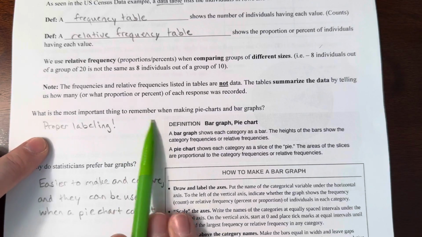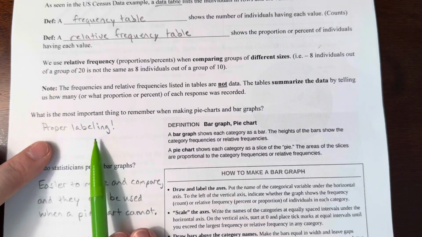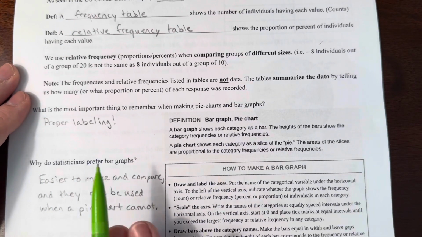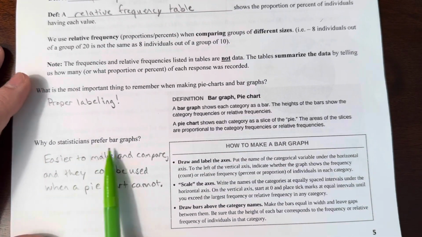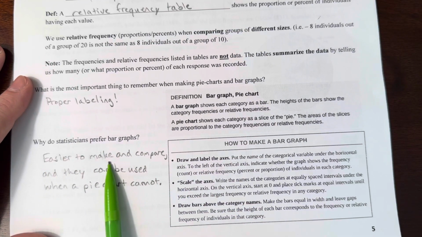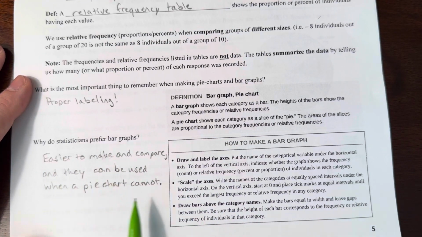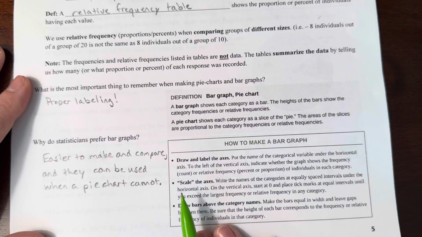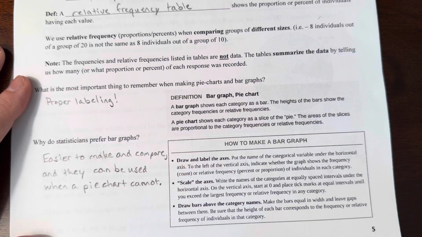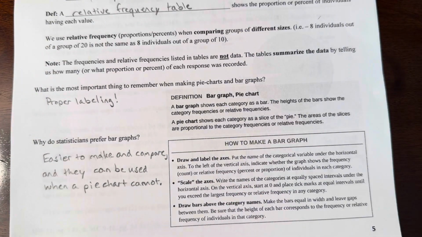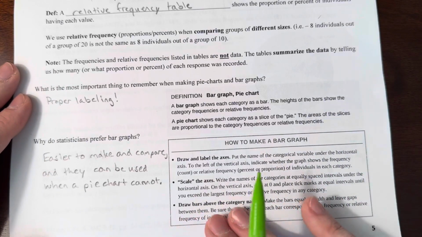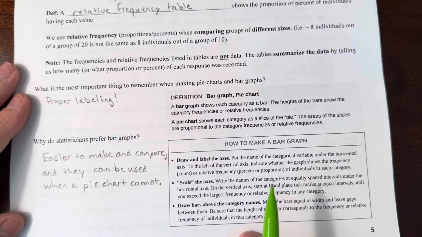And the most important thing to remember, proper labeling, right? Please make sure that you label. Graphs without labels have 0 meaning. They might be pretty, but they don't have meaning. And statisticians prefer bar graphs because they're easier to make and compare, and they can be used when a pie chart cannot. If you're making a pie chart by hand, you essentially have to measure the angle measurements to figure out what proportion or what area of the pie chart is going to relate to each individual section.